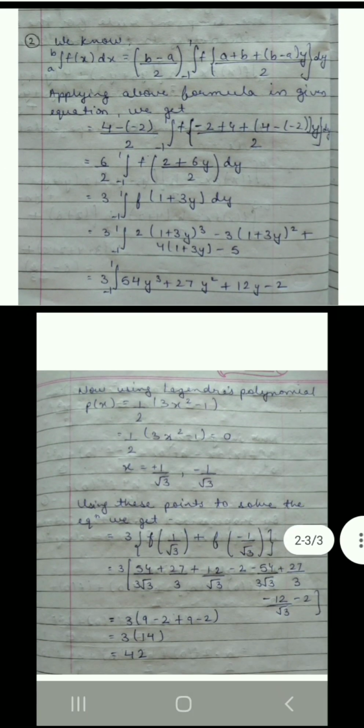Question number 2. Find the integral of f of x equal to 2x cubed minus 3x squared plus 4x minus 5 from minus 2 to 4 using 3 points. We know that the integral of f of x from a to b dx is equal to (b minus a) upon 2 into f of [a plus (b minus a) into y upon 2]. Applying the above formula, we will get the function in the form of integral from minus 1 to 1 of 54y cubed plus 27y squared plus 12y minus 2.